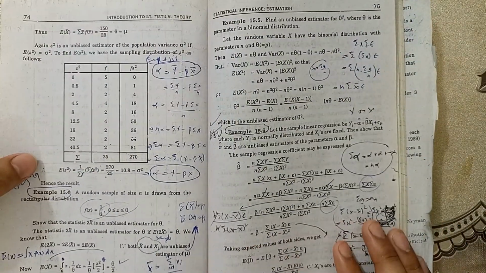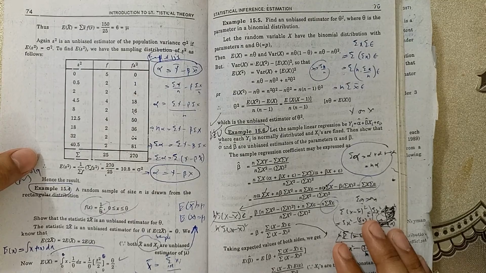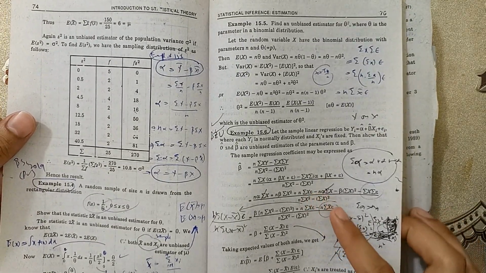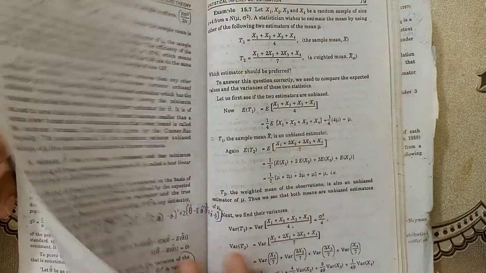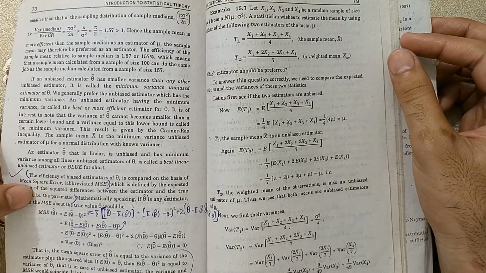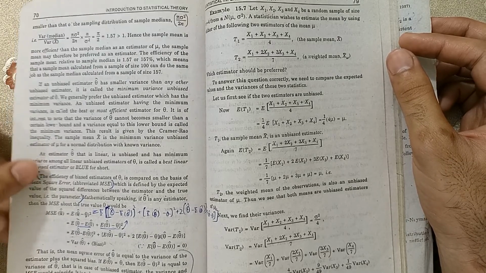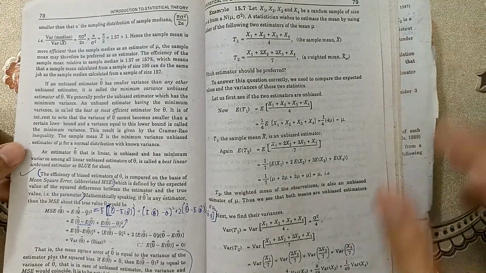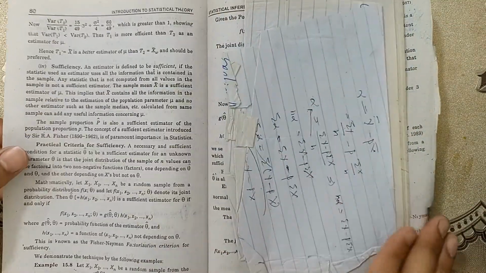Next step is here. Example 15.4 is very important for BSc Statistics Part 2 exams. Next, example 15.6 is also very important. Now this topic is very important: the mean square error topic, and its proof is also very important for exams. Now next step is there.